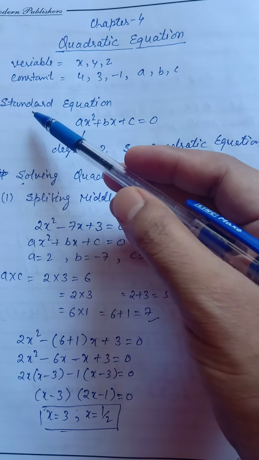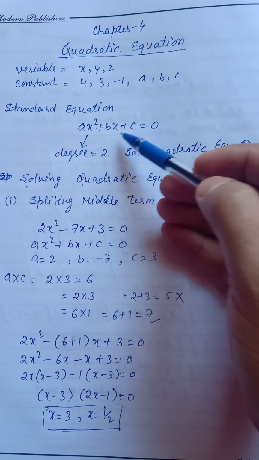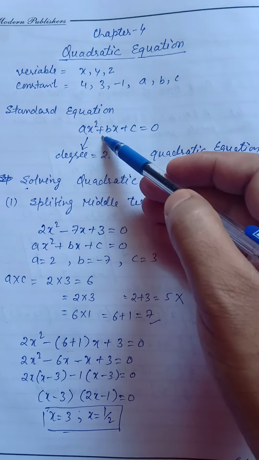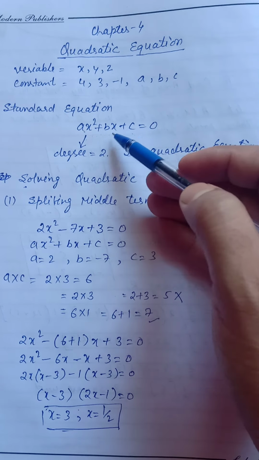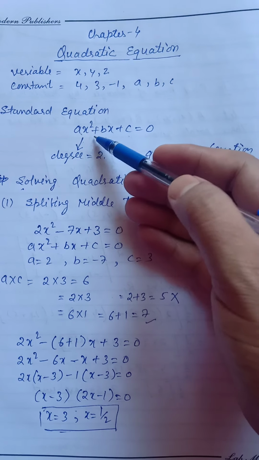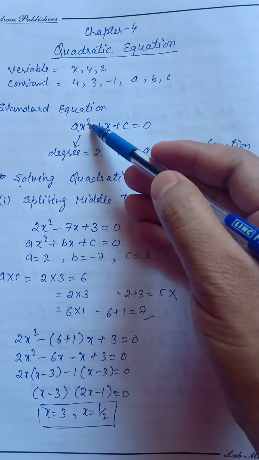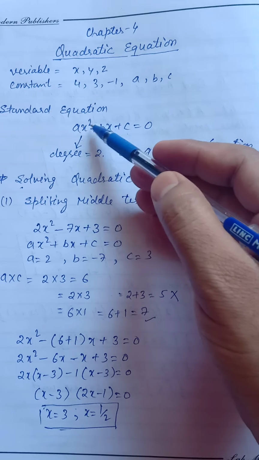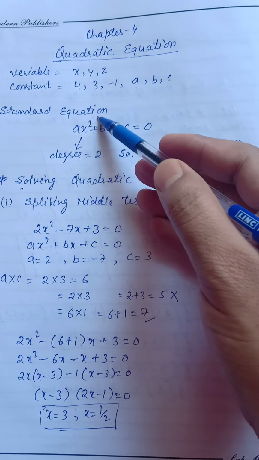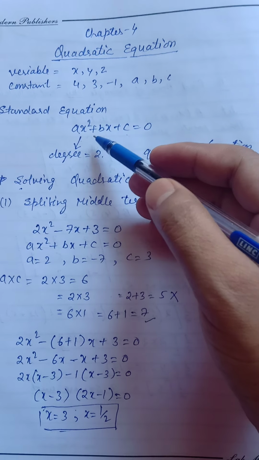Now the standard form of a quadratic equation is ax square plus bx plus c, where a, b, c are constant numbers and x is a variable. We can take y as a variable and z as a variable as well. Since the degree of this equation is 2, the maximum power of the variable is 2, so it is a quadratic equation.